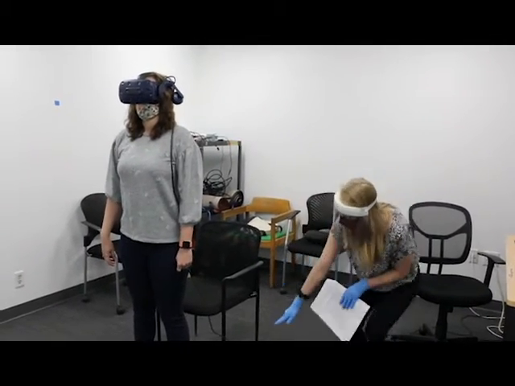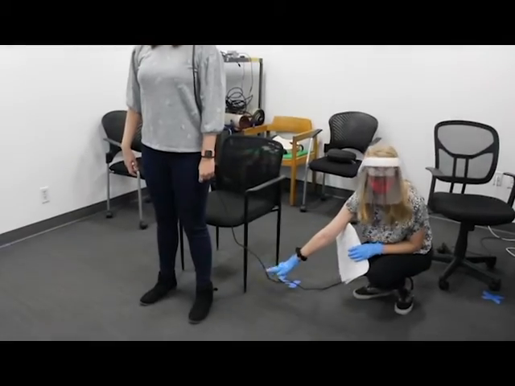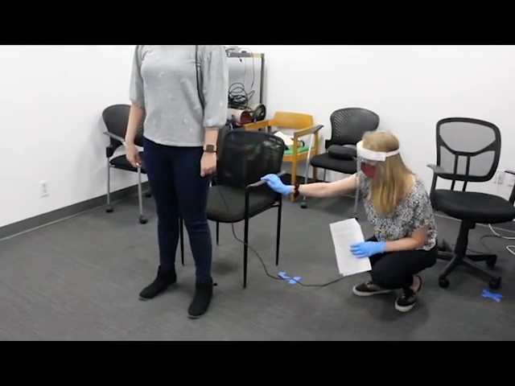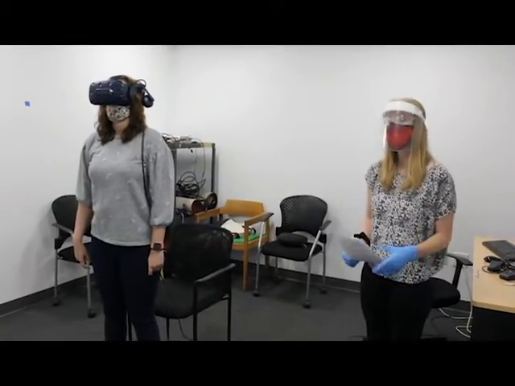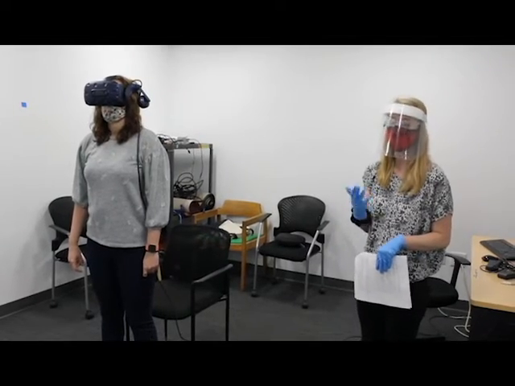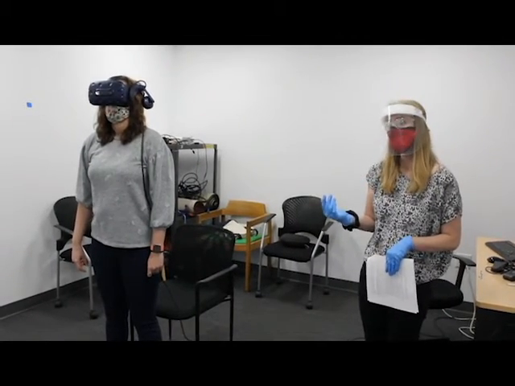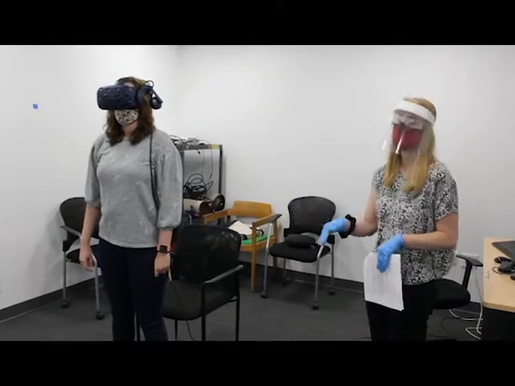For this chair, you want to make sure that the chair does not have wheels, so that it is a stable chair and will not move. The instructions to the participant are going to be that if they ever feel unwell, they should take off the headset and then take a seat either in the chair or on the ground.